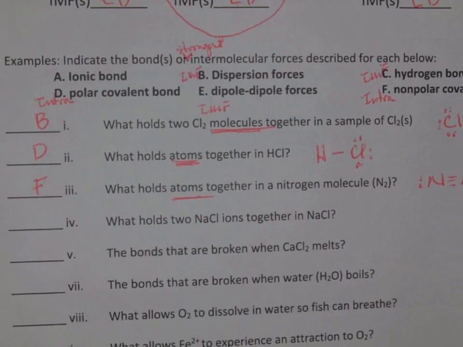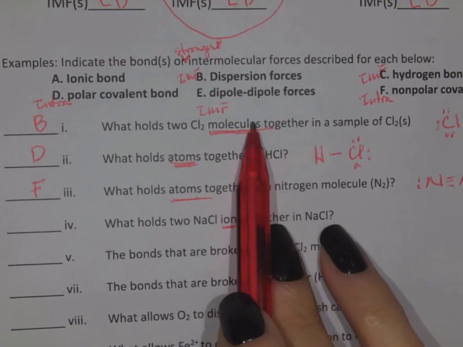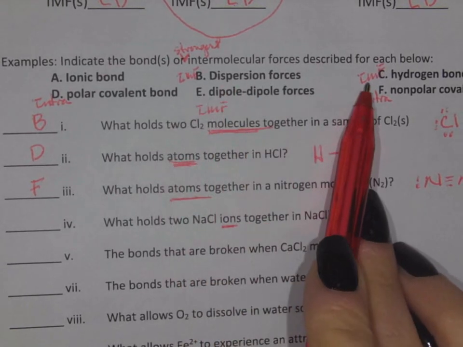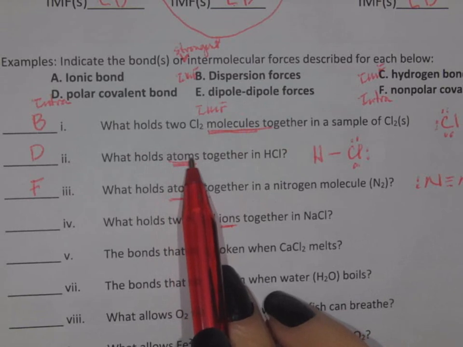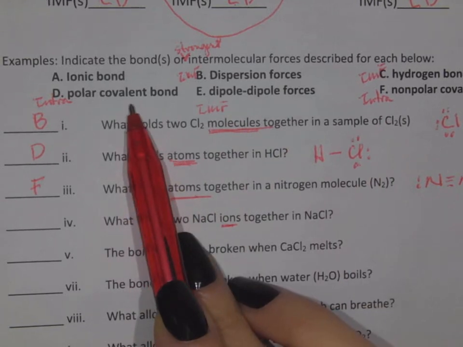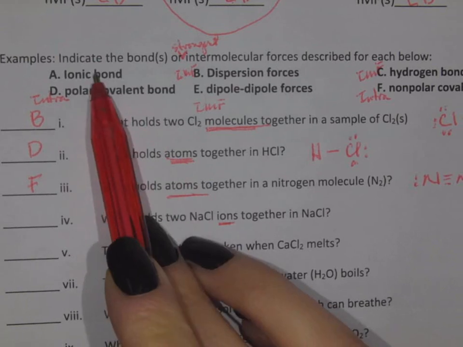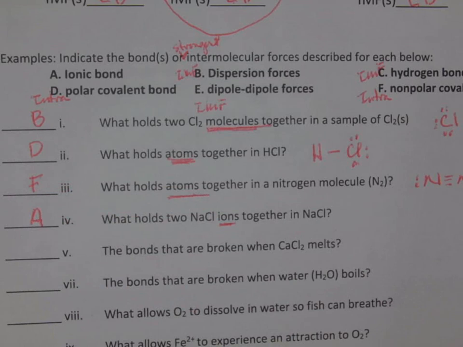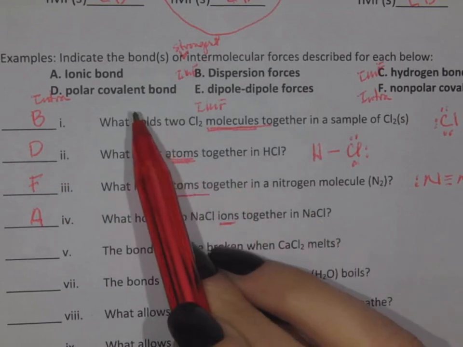Okay. The next one that it could talk about is ions. So if it's molecules, it's IMFs. So London dispersion, hydrogen bonding, or dipole-dipole. If it's holding atoms together, then it's an intra, and that's going to be nonpolar covalent or polar covalent. But if it's holding ions together, then it's an ionic bond. Now, it doesn't have to say ion. You might just have to recognize that it's a metal and a nonmetal. When it's a metal and a nonmetal, then it's ionic.